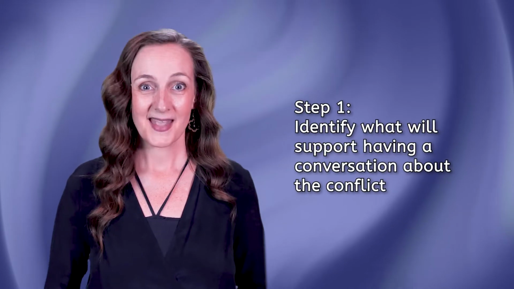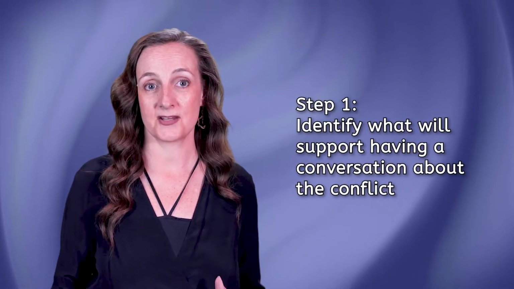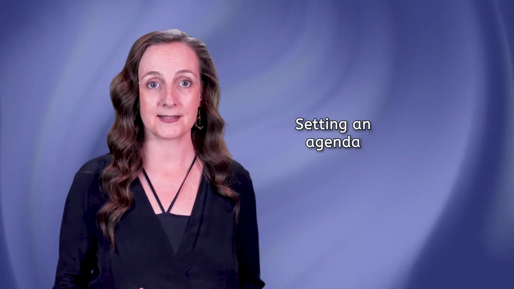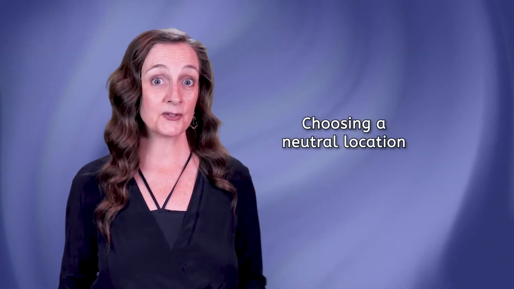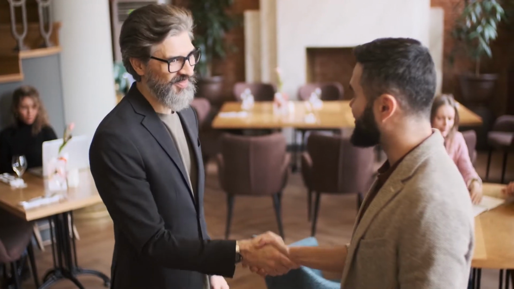Step 1. Identify what will support having a conversation about the conflict. This might be as simple as setting an agenda, choosing a neutral location, deciding who is included, or determining the length of the meeting. Make agreements about how you will meet and the goals for the conversation.